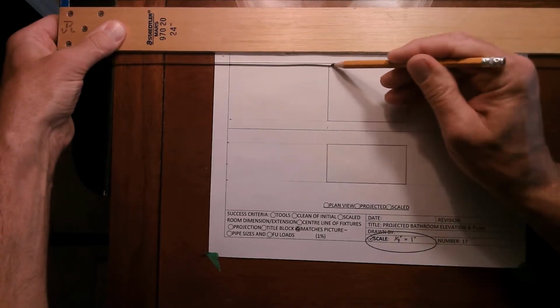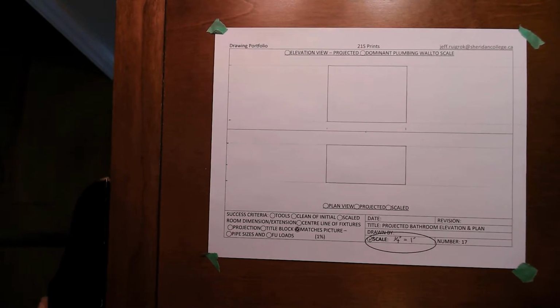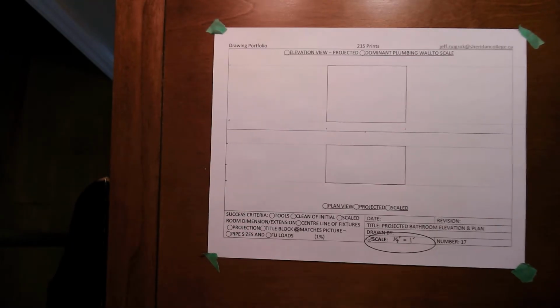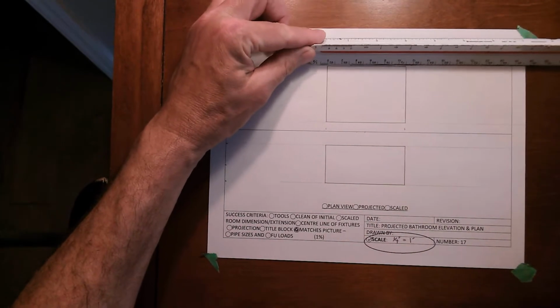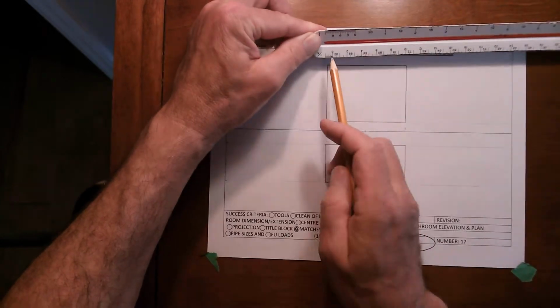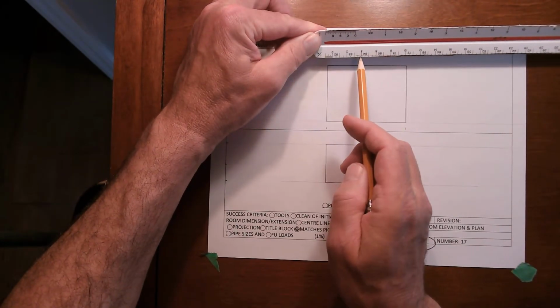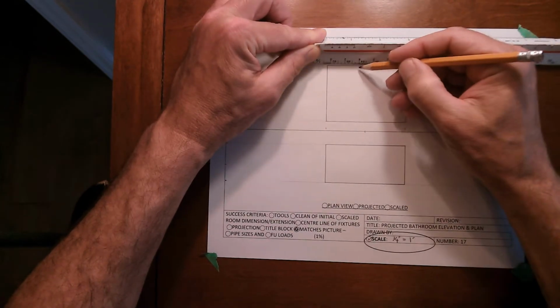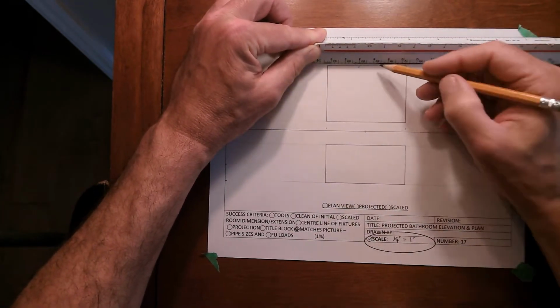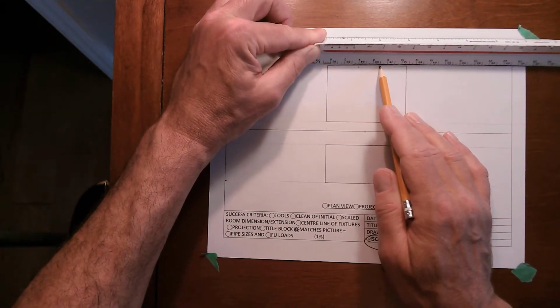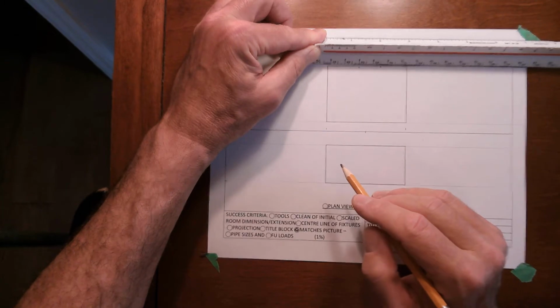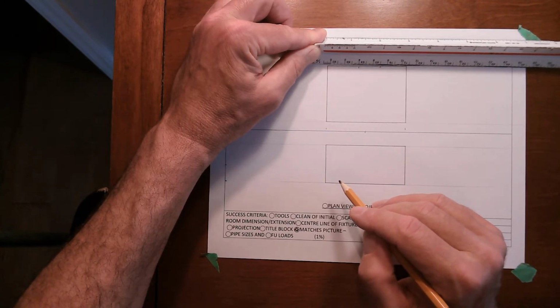Maybe I should have drawn my outline of the room before, but anyways, there you go. So my vanity is 4'6" wide. So there's my 6-inch mark, and there's my 4 foot mark. So my vanity comes to here, plus 3 feet. So from 4 to 7 would be my 3 feet, and then whatever's left over is the shower. And that's my vanity.